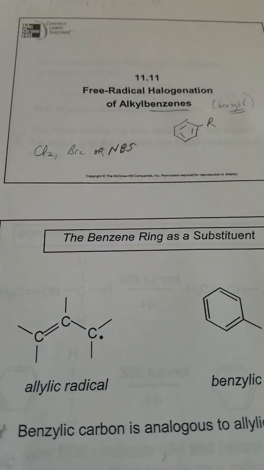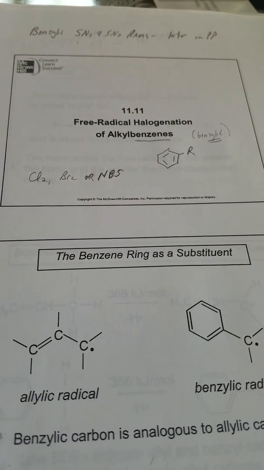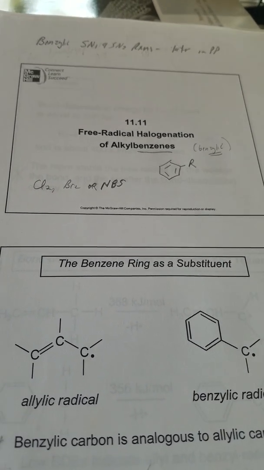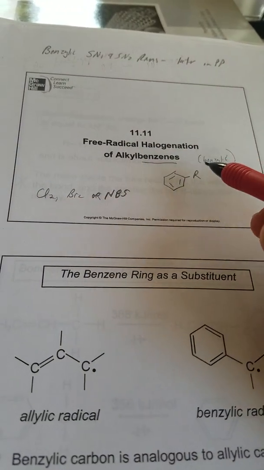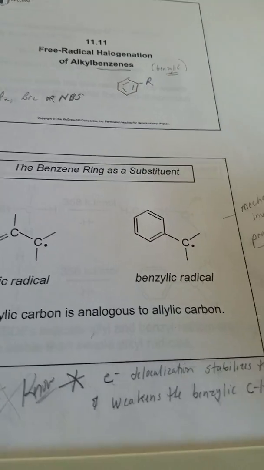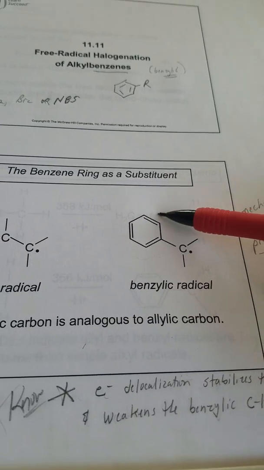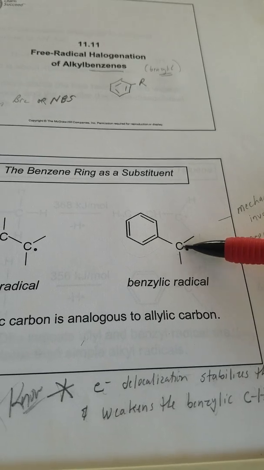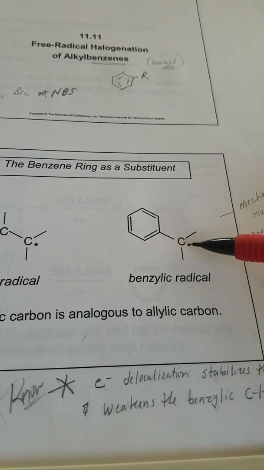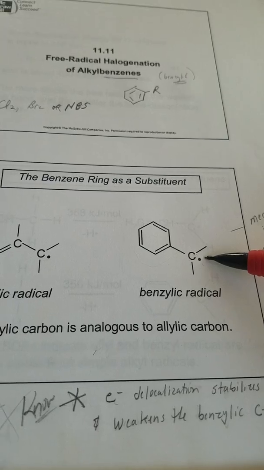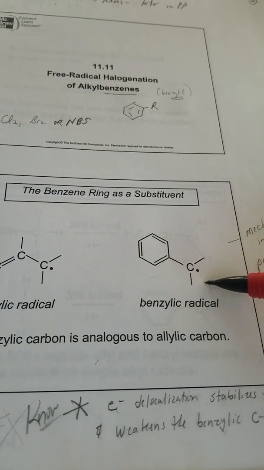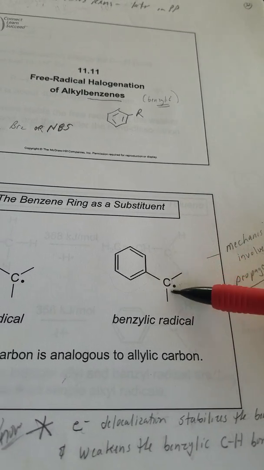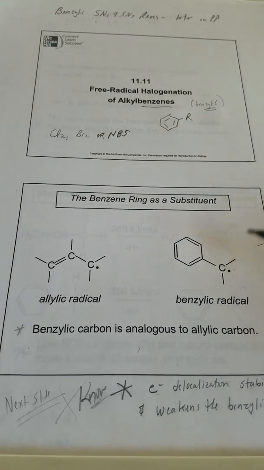Now the next reactions we're going to look at deal with alkylbenzenes or benzylic carbons. A benzylic carbon, if you come down here and look, is like the benzene ring with a carbon attached to that benzene ring. So that would be your benzylic carbon here. It can be a carbocation, it can be a free radical, it can be just a regular molecule, but we're going to be looking at the benzylic radical reactions in this particular case.